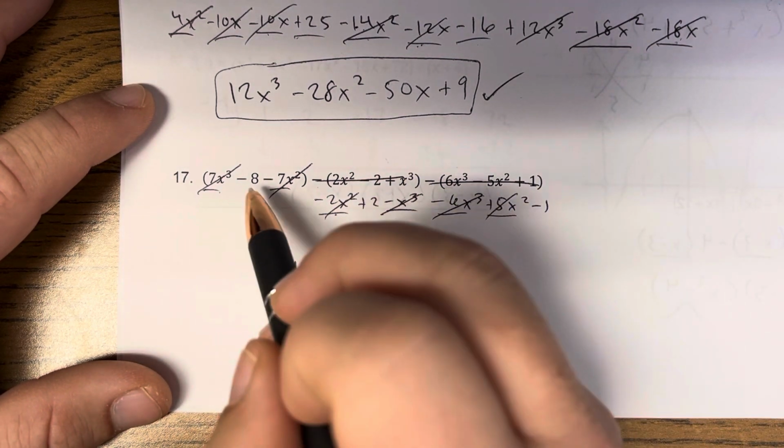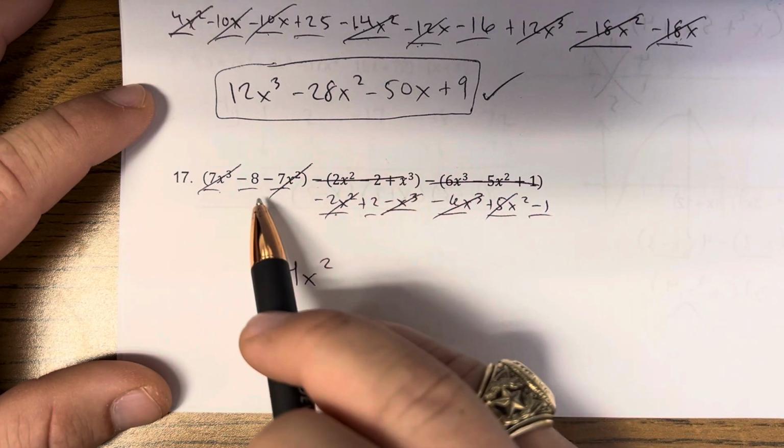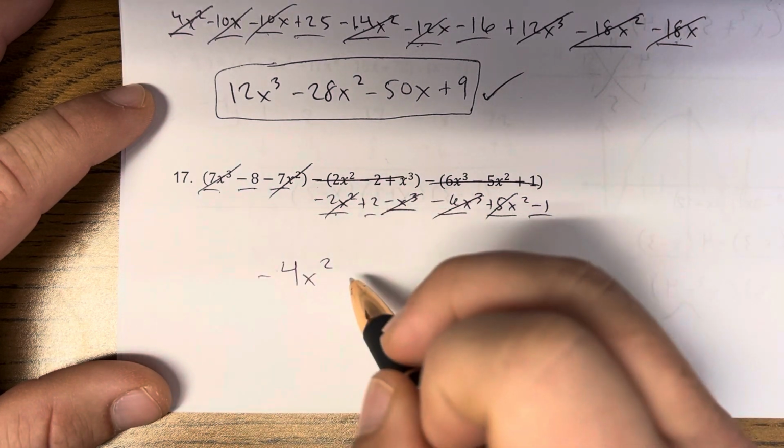And so there's no x's, so we'll go into my numbers. It's negative 8, negative 9 plus 2 is negative 7.